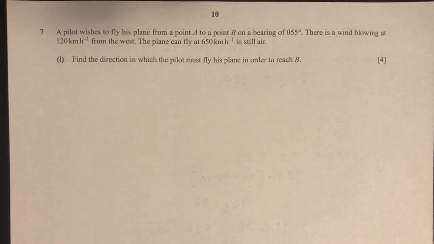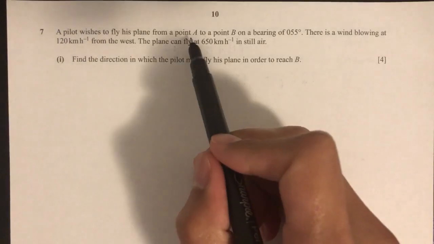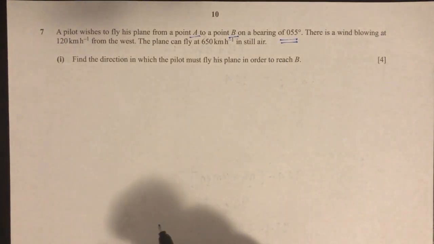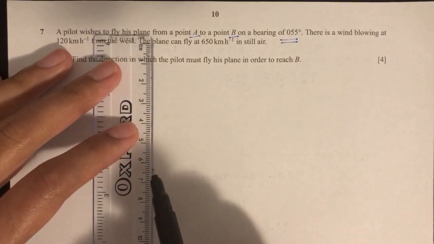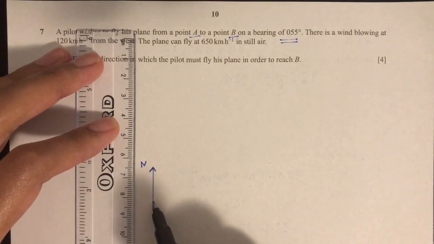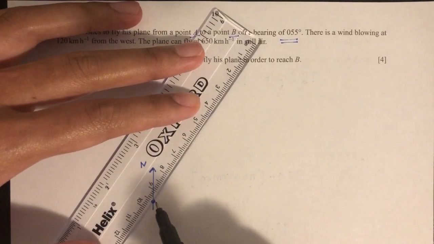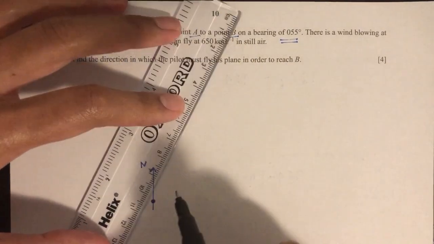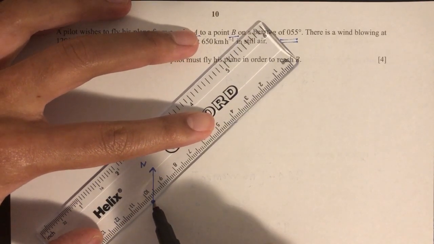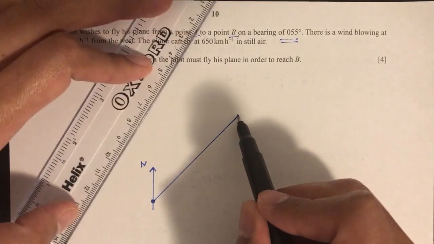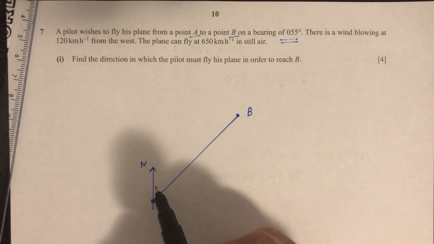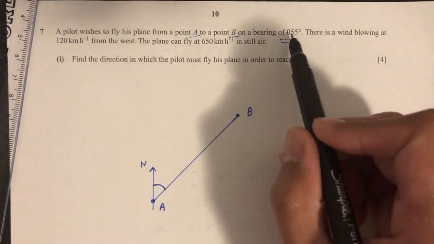Number 7, a pilot wishes to fly his plane from a point A to a point B on the bearing of 55 degrees. So let's do that. Let's say we have a north line from a point A, let's say A is here, and he wants to fly to a point B, which is at 55 degrees, about here. Let's say B is here, and this is A, and this is 55, given to us here.